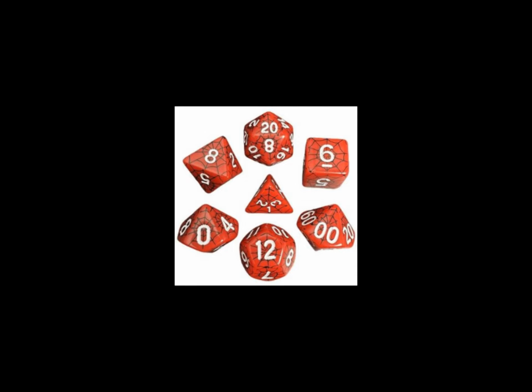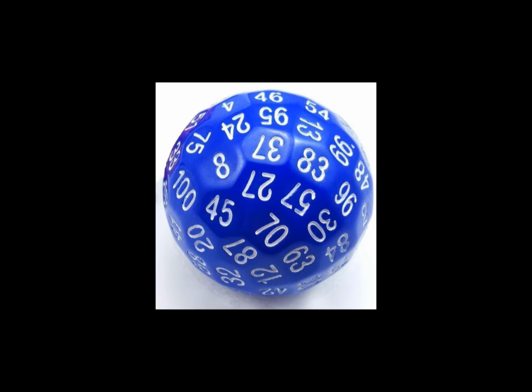The second extra digit D10 is often referred to as either the percentile die or the D100. Whenever you need to generate a percentage or a random number between 1 and 100, you can roll both D10s to generate a number for the tens digit and for the ones digit. This is in lieu of rolling an actual D100, which are not normally part of a set of polyhedral dice.